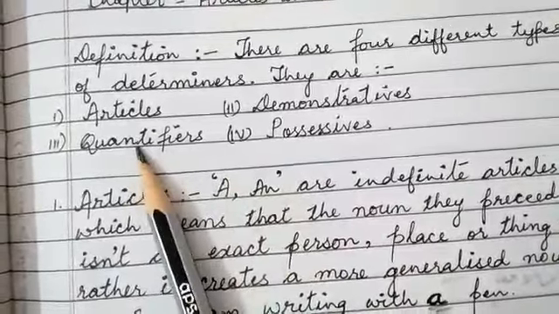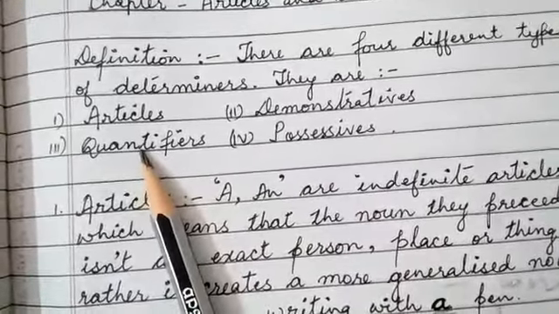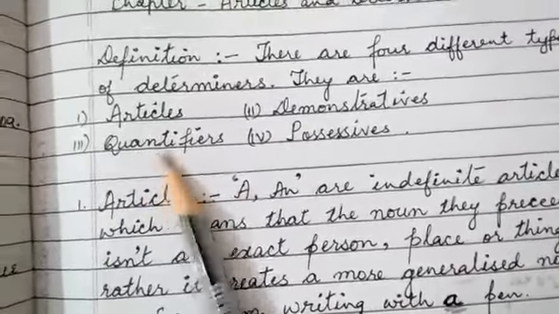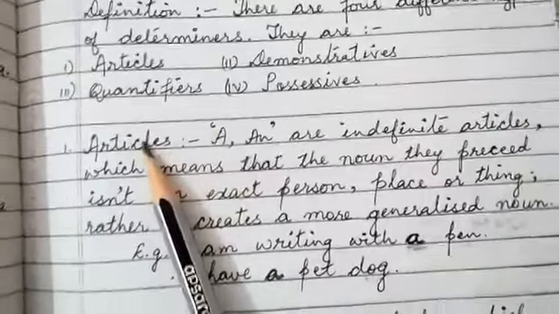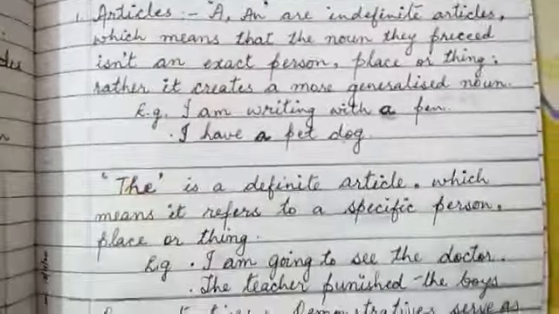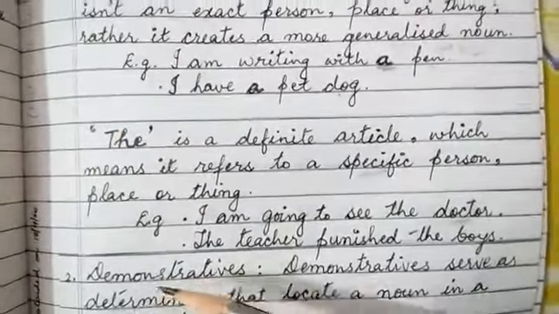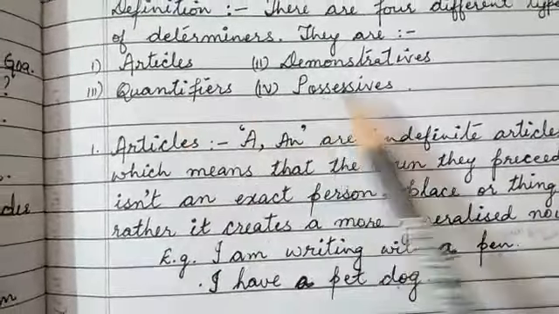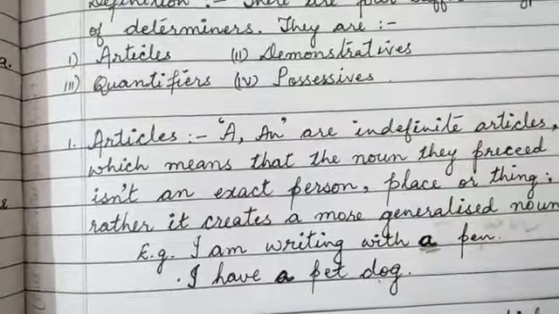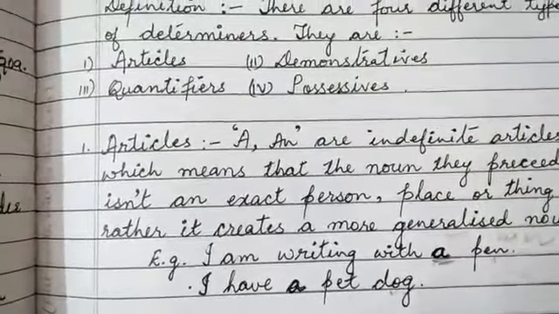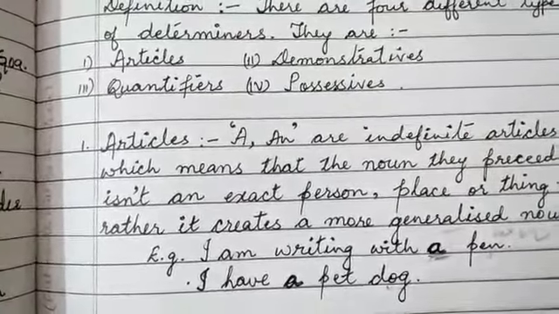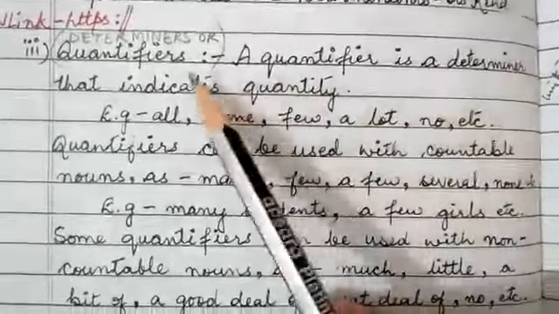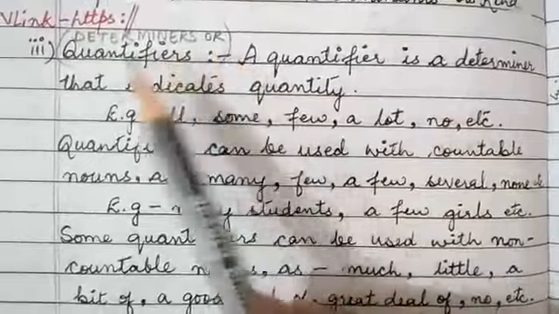Quantifiers are also known as determiners. Quantifiers or determiners. In the previous video, we learned about articles and demonstratives. Now we will be covering quantifiers and possessives. Clear to everyone? Okay, so now let's have a look. What are quantifiers?